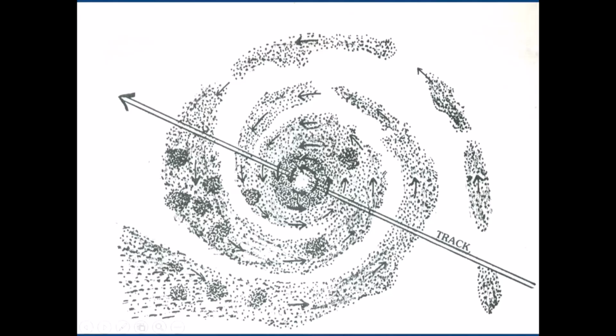The cyclone is going along this direction, and on the right side of the cyclone, the wind direction is along with the progress of the cyclone, so it is aided. So the right hand side has a positive effect, and on the left hand side you see it is opposing the movement of the cyclone. So devastation on the right hand side is more compared to the left hand side of the cyclone.